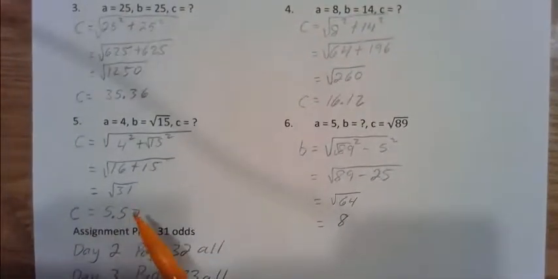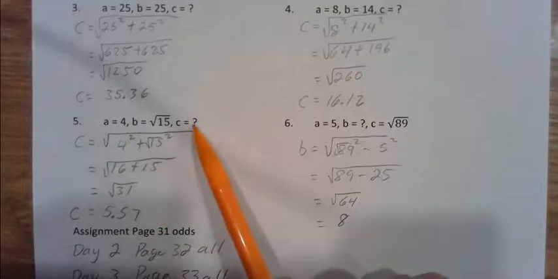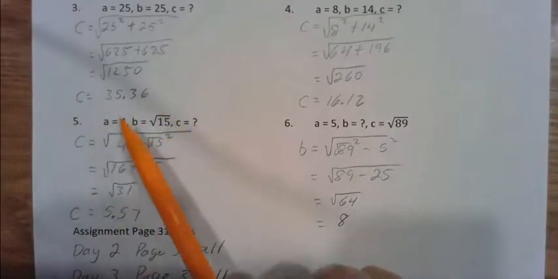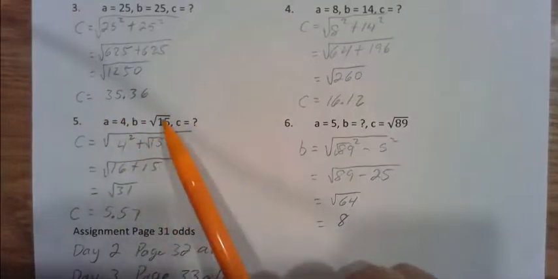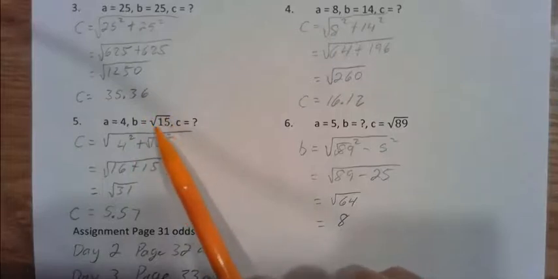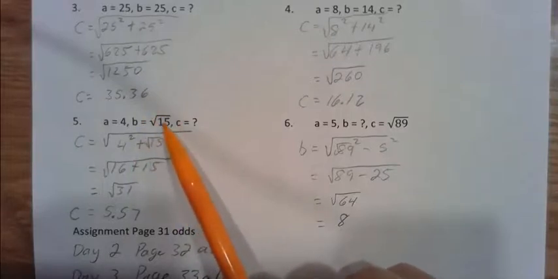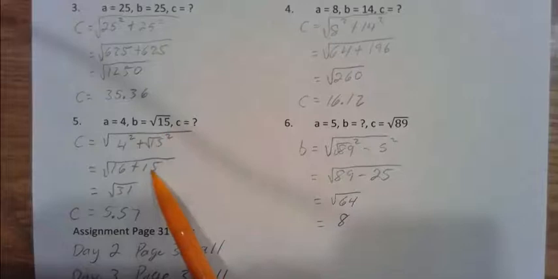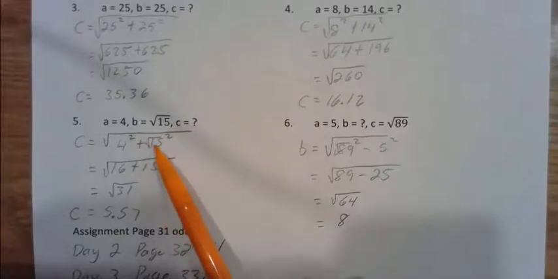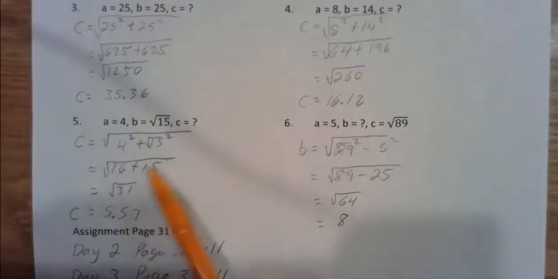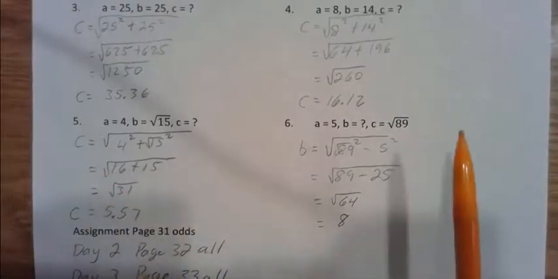Number 5, I'm looking for C again. Now, A squared, and when I do B squared, when I do the square root of 15 squared, it's just going to give me 15. Because the square root of 15 times the square root of 15 is 15. Then I get 31, and C.